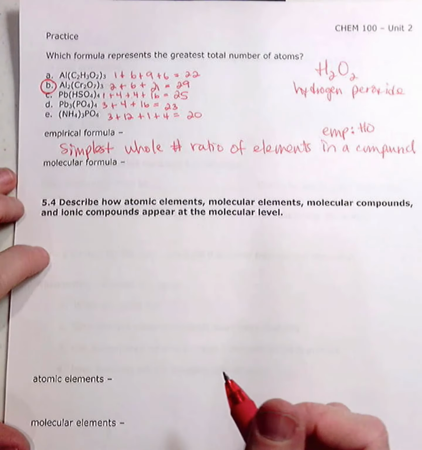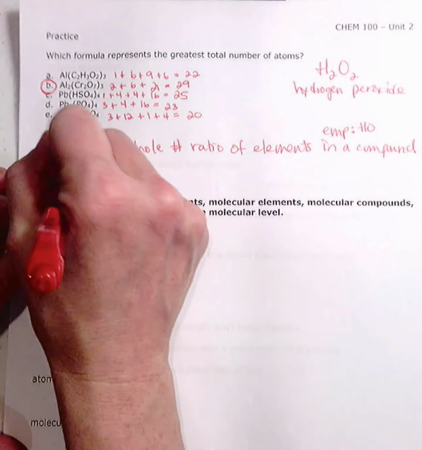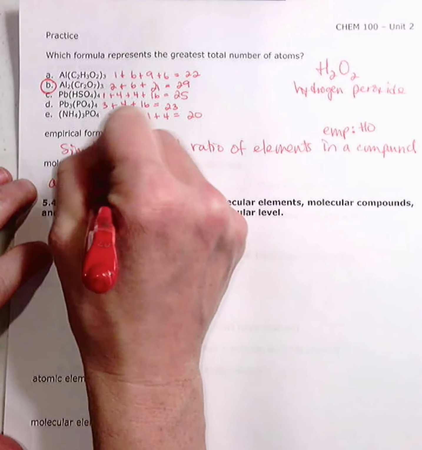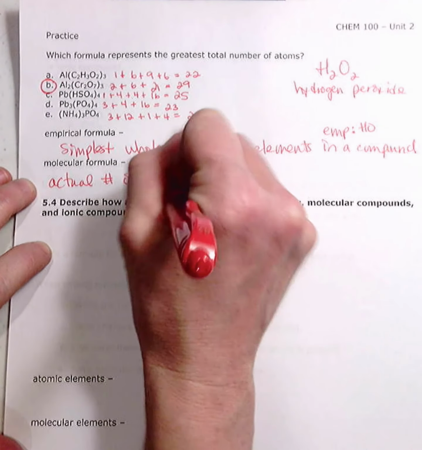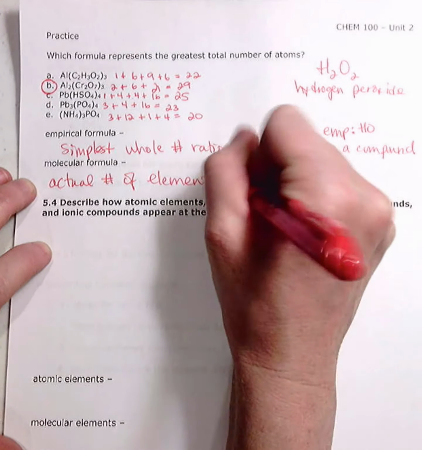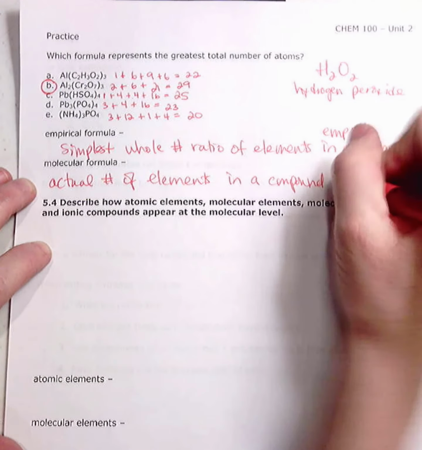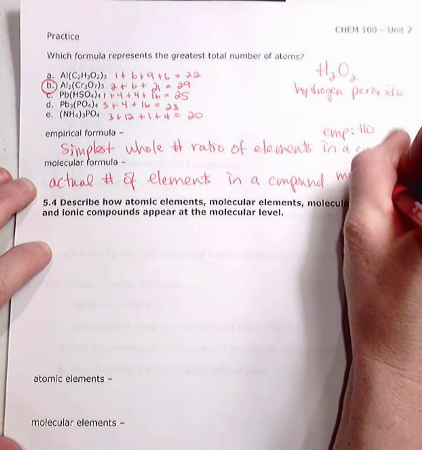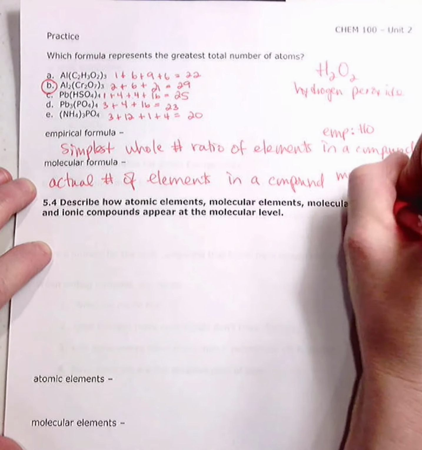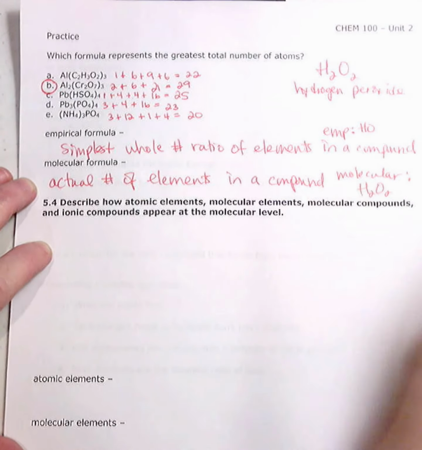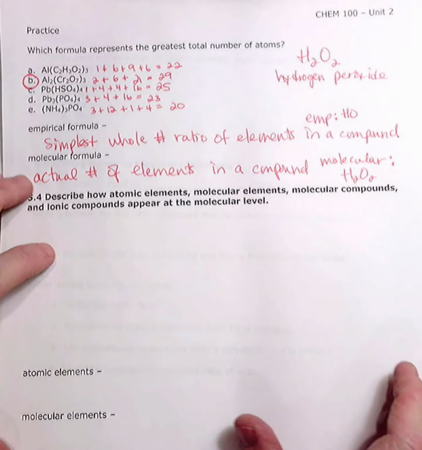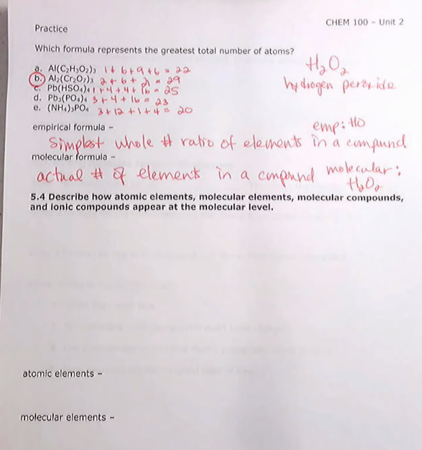The molecular formula is the actual number of elements in a compound. So molecular would be H2O2. Okay, and so now hopefully 8 and a little bit of 9 has been covered, and that makes more sense.